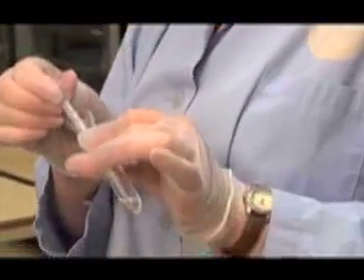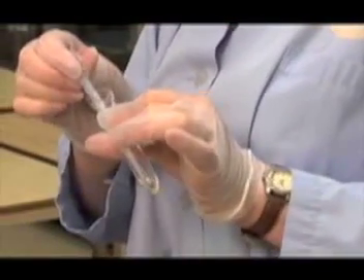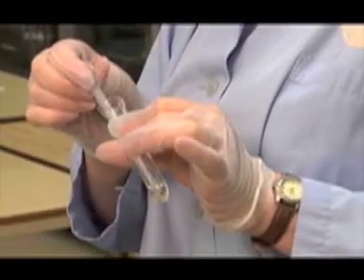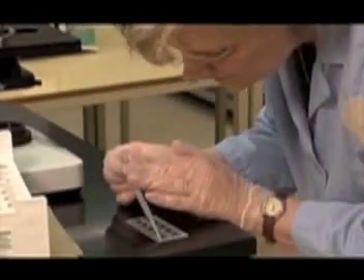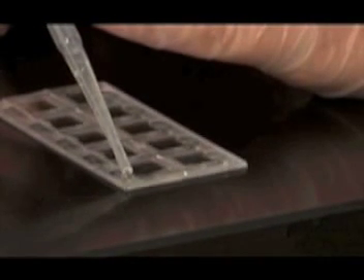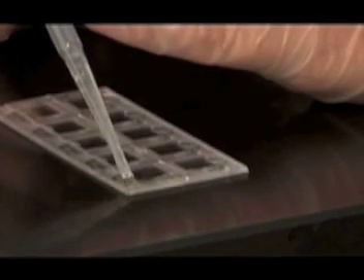Using a Pasteur transfer pipette, mix the sediment to ensure an even distribution throughout the sample. Transfer the specimen to the slide by placing the tip of the Pasteur pipette on one side of the well. Using a constant pressure, fill the well completely, including the borders surrounding the well, without introducing any air bubbles.